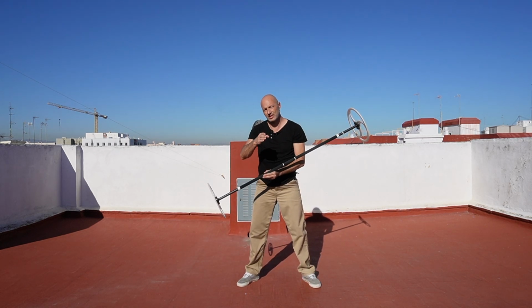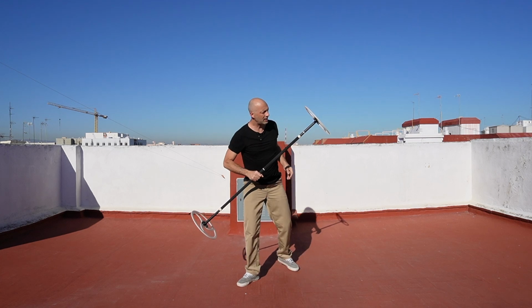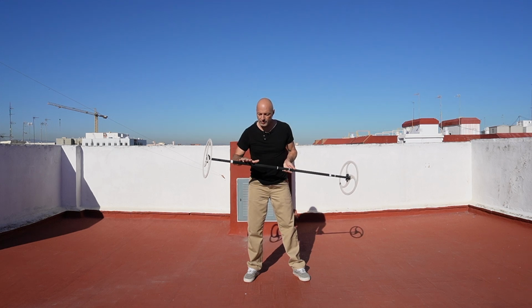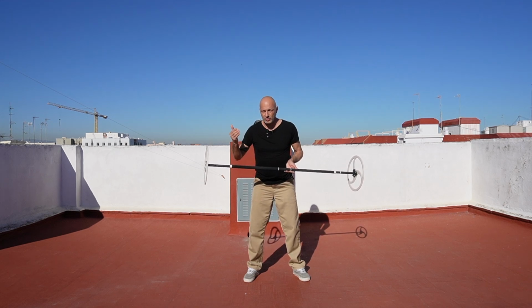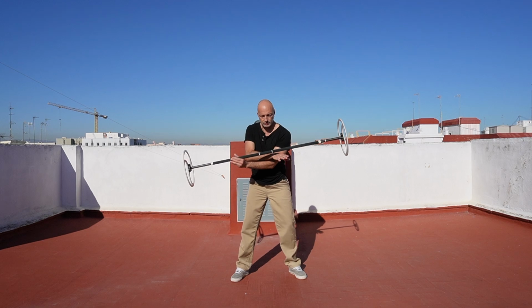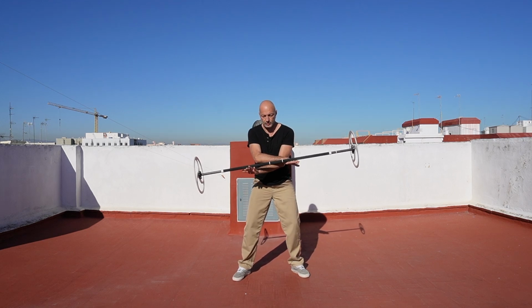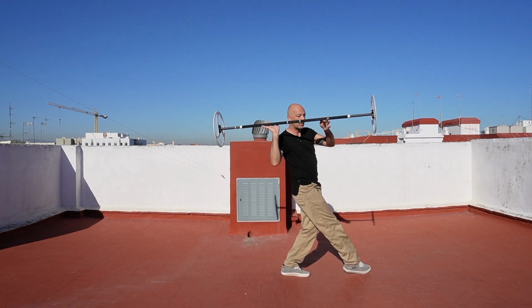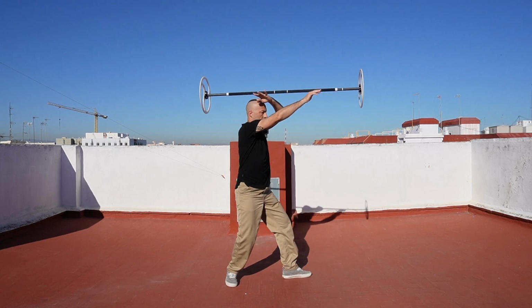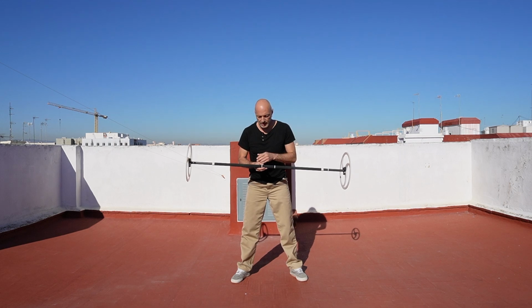This is same timing. I can be a little bit in advance and anticipate the movement of my dragon with my legs, which means my leg will move before my dragon. And I've already moved my legs. And it goes like this.